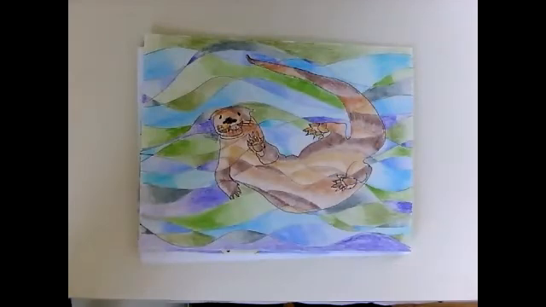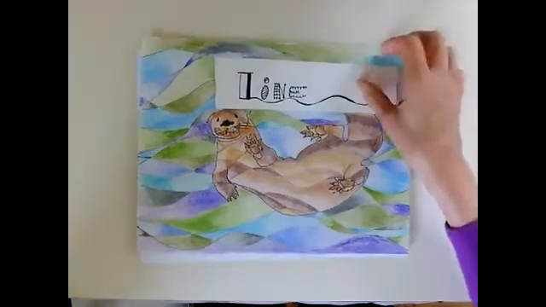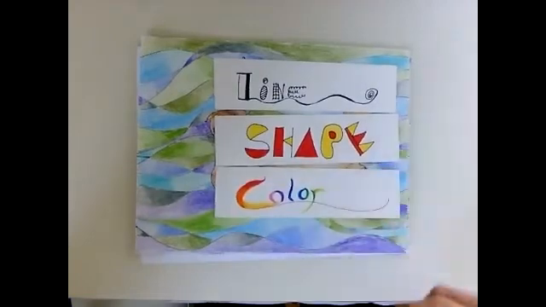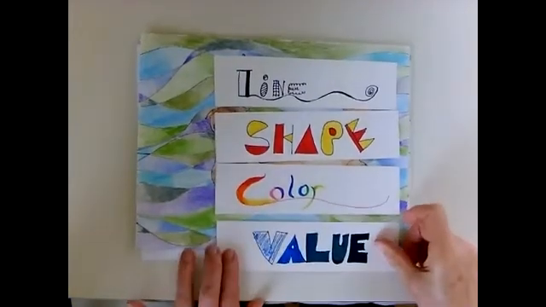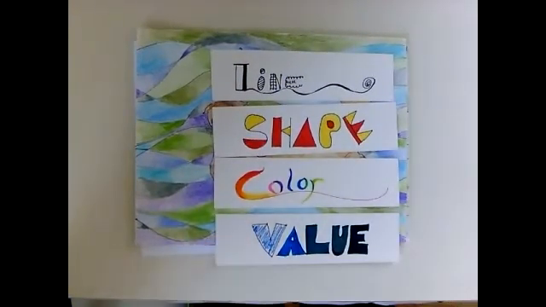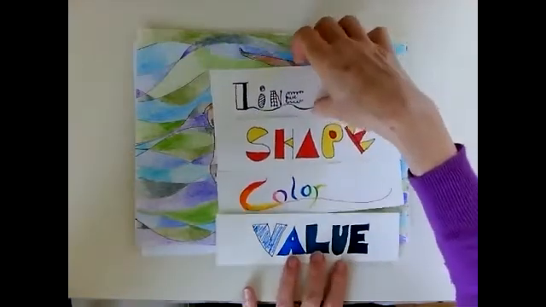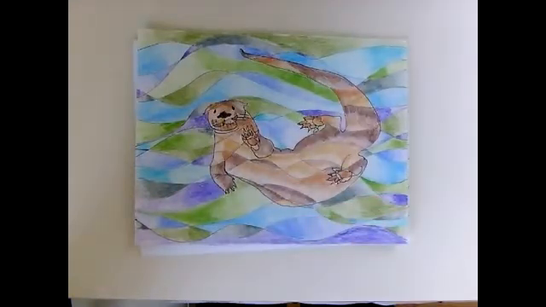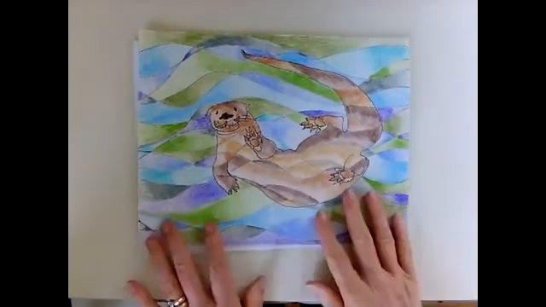Hello, artists. Today we're going to create these fun wavy underwater pictures using line, shape, color, and value. Value is when a color goes from light to dark or dark to light. And we're going to be practicing that with our underwater pictures. Here's an example for you.